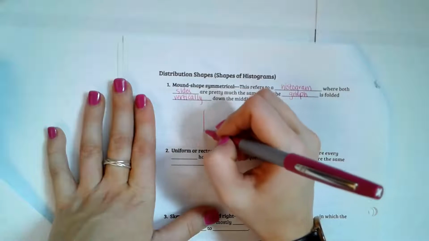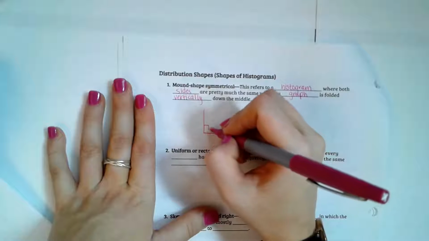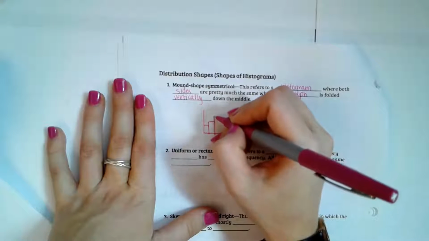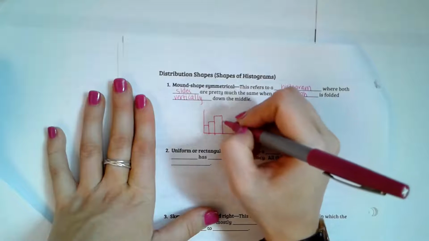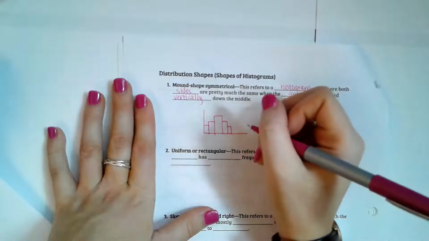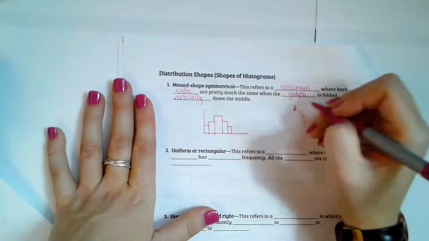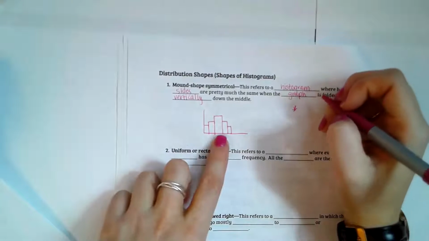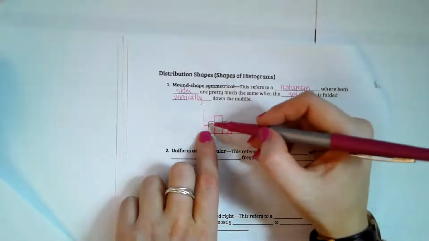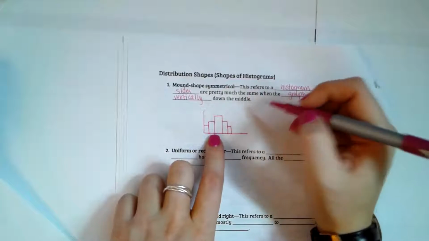So you can only have this one if there's an odd number of bars though. If there wasn't 5 bars here, then you wouldn't be able to use a mound shape.